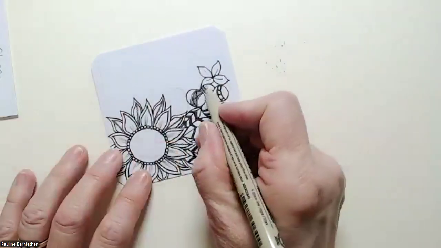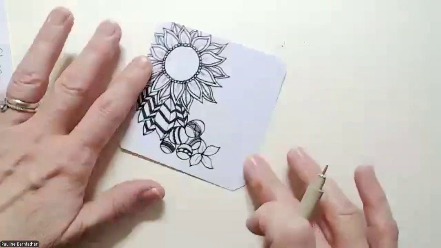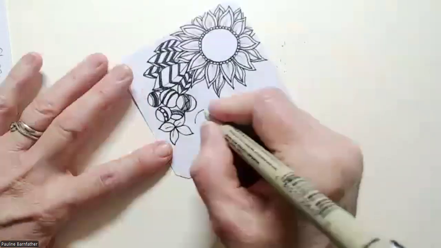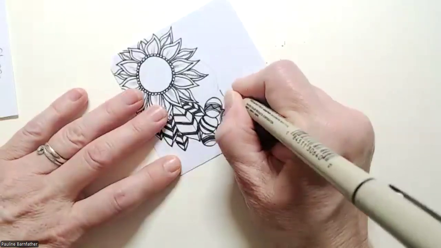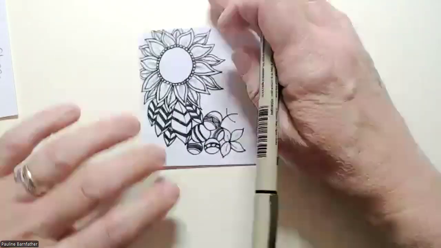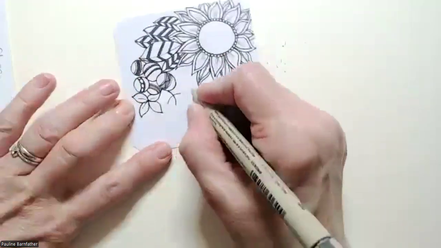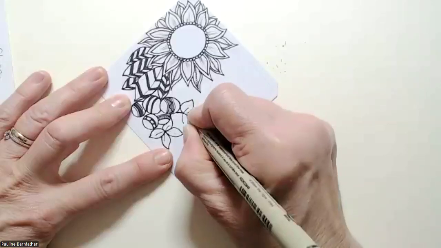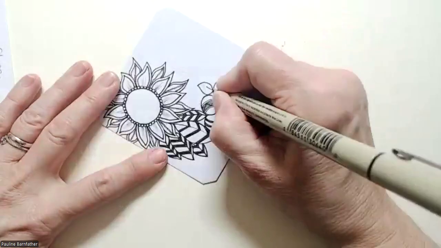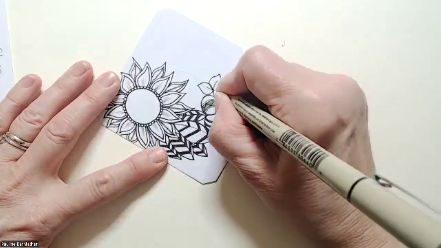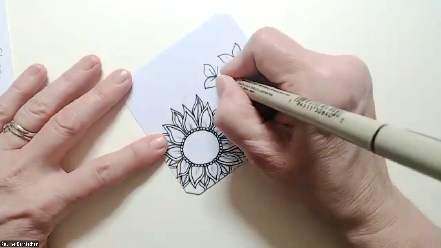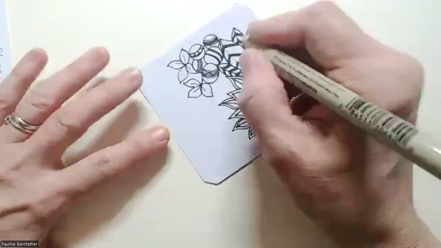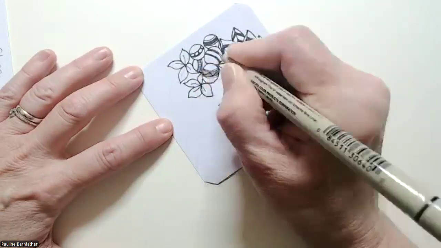So that petal's gone underneath that little ball there. I'll do another one here, and again, this one's going to go under.